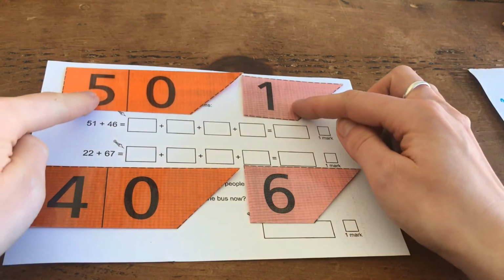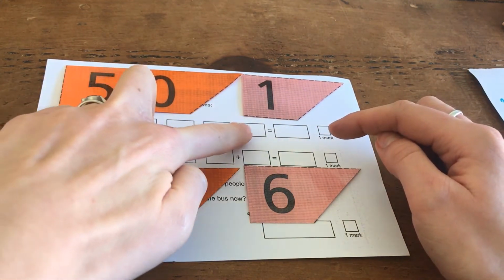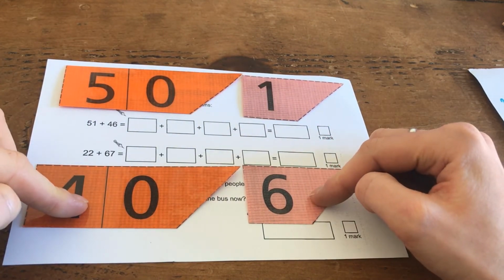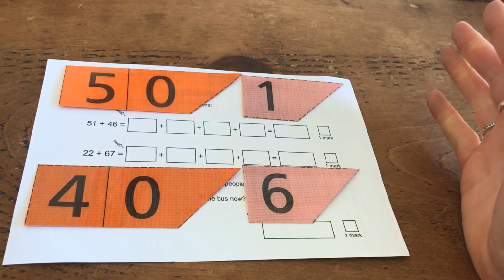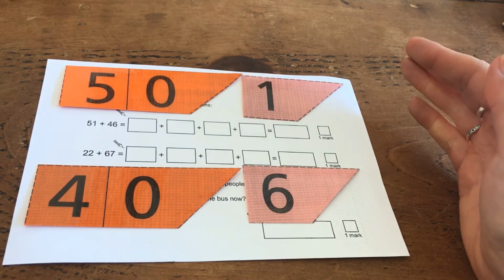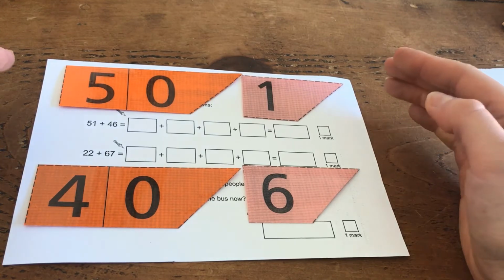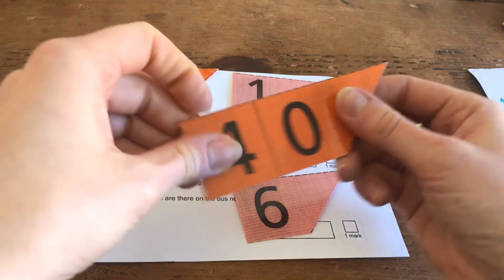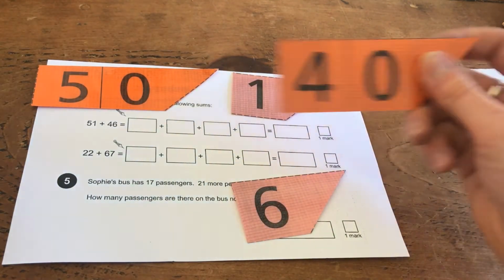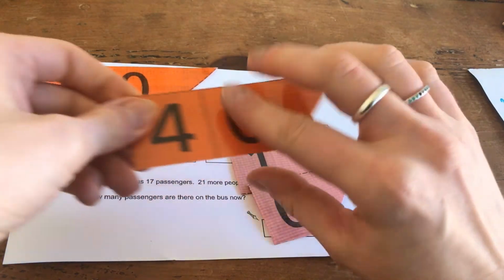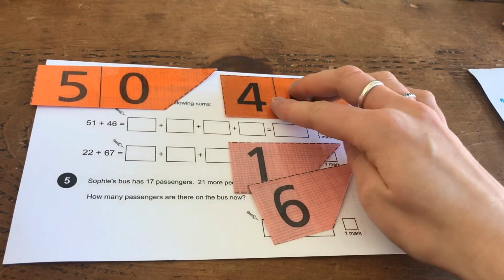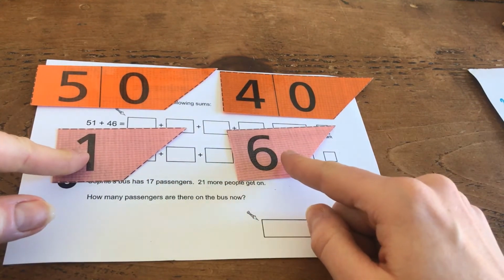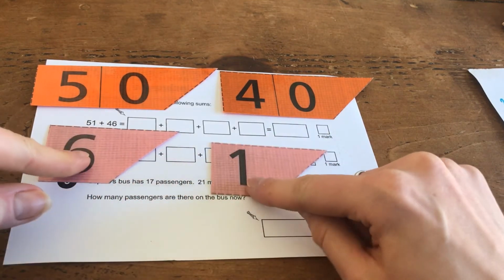So now if you look at the boxes that we've got, 1, 2, 3, 4, and then the answer, we've now got 4 numbers that we could put in those boxes. Now it depends which order you put them in, because remember, you do need to add them to find an answer. Now you might find that doing 50, add 1, add 40, and then add 6 is the best way. You might find that actually doing 50, add 40, do your tens first, the big ones, then think about your units at the end. Okay, add 1, add 6, or add 6, add 1.